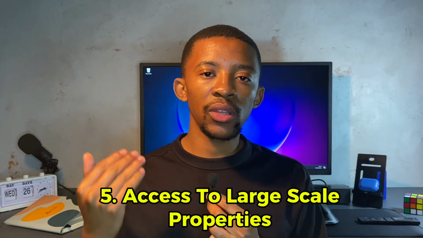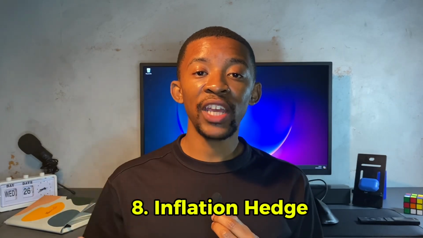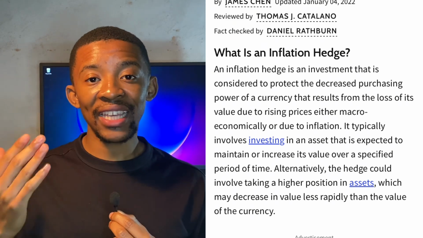Number five is access to large-scale properties. Investing in REITs allows individuals to gain exposure to large-scale properties that may be difficult to access through direct ownership due to high cost and capital requirements. Number six is potential for capital appreciation. REITs can offer potential capital appreciation as property values increase over time, contributing to total return for investors. Advantage number seven is inflation hedge. Real estate assets, which form the basis of REIT investments, historically act as a hedge against inflation. Rental income and property values tend to rise with inflation, potentially preserving the purchasing power of invested capital.